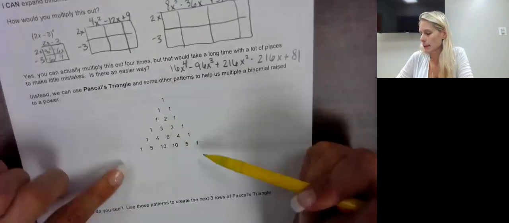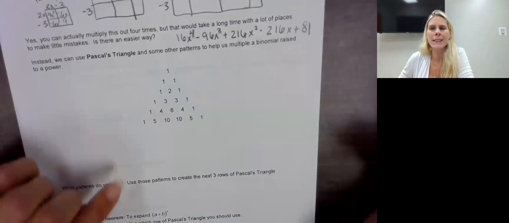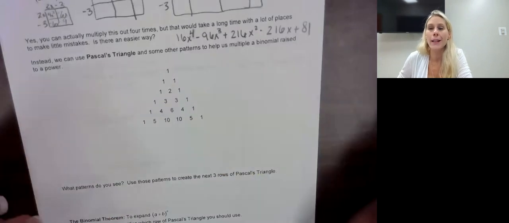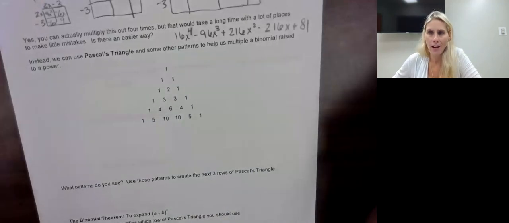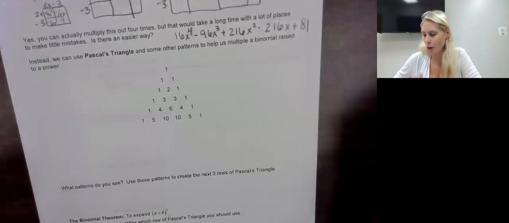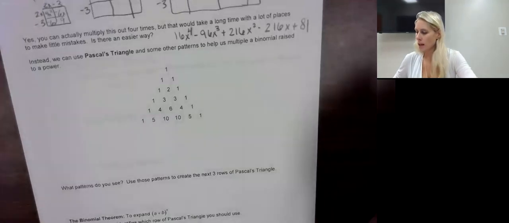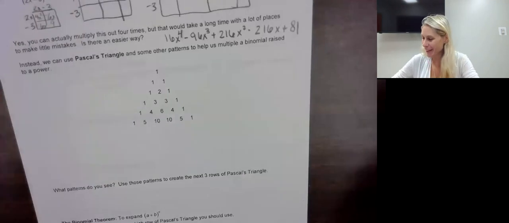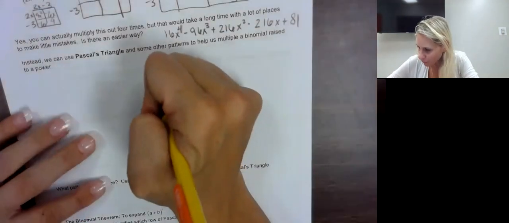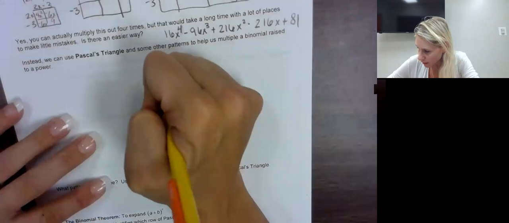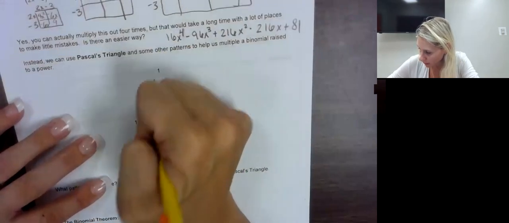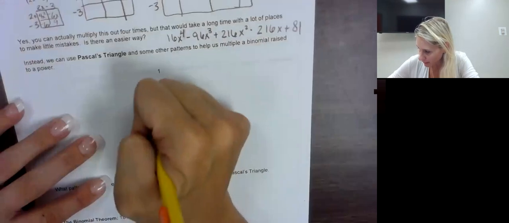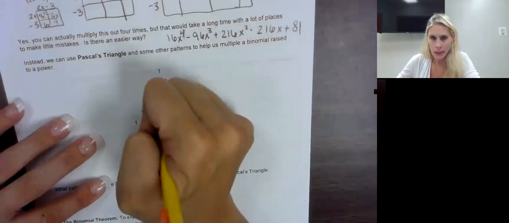So right here is the Pascal's triangle. Take a moment to see if you can see any patterns that would help us make the next 3 rows. So pause the video right now, see if you can come up with the patterns for it. All right, hopefully you come up with something. If you look, I can connect the numbers and they add to the one down below. You see this? So on and so forth.